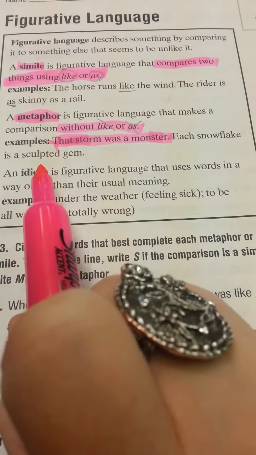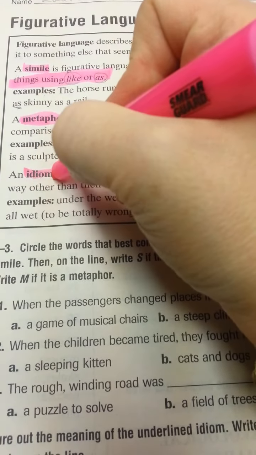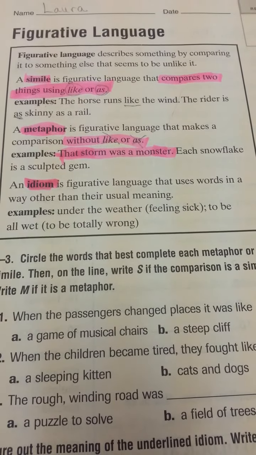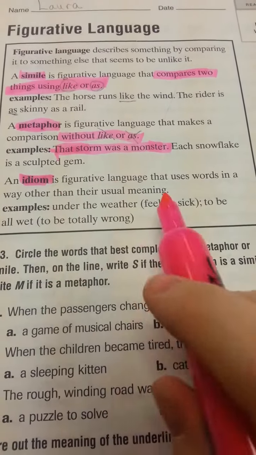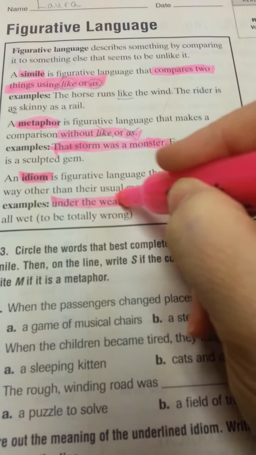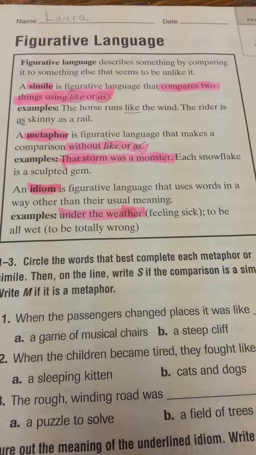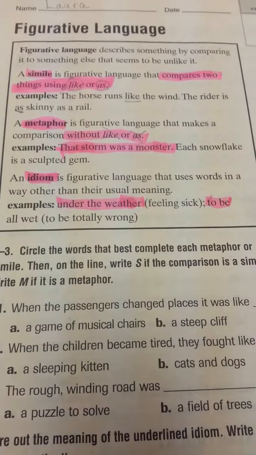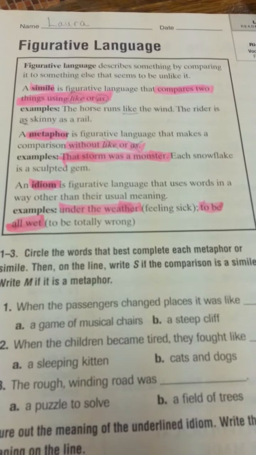Okay. An idiom. Okay? And again, we're going to highlight idiom is figurative language that uses words in a way other than their usual meaning. Example, under the weather. Okay, does it mean a person's really under the weather? No, it means they're feeling sick. Okay? To be all wet, be totally wrong. Okay? All right?